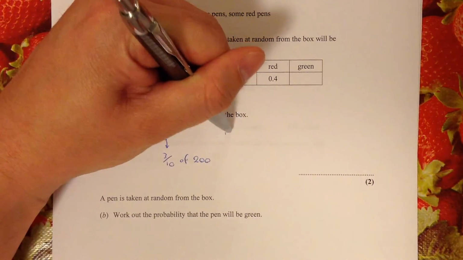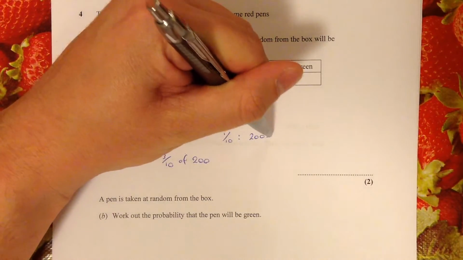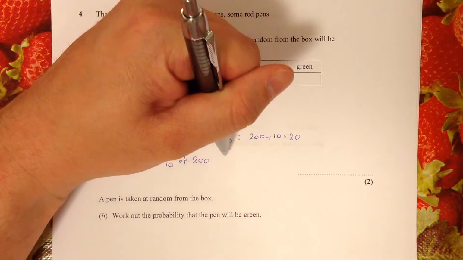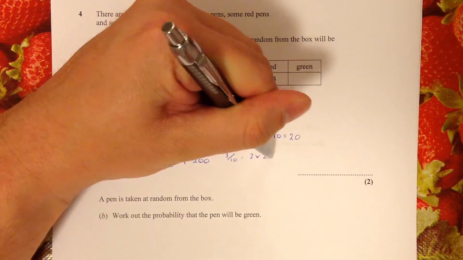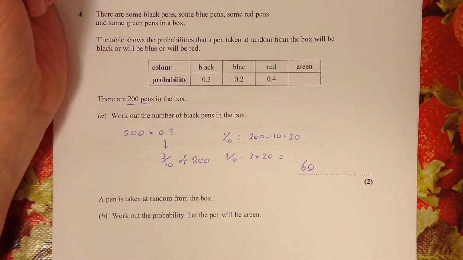So step 1, let's find 1/10, and we're going to find 1/10 by dividing by 10. So 200 divided by 10 is 20. And then step 2, to find 3/10, we're going to multiply this calculation by 3. So we now know that there are 60 black pens in the pot.